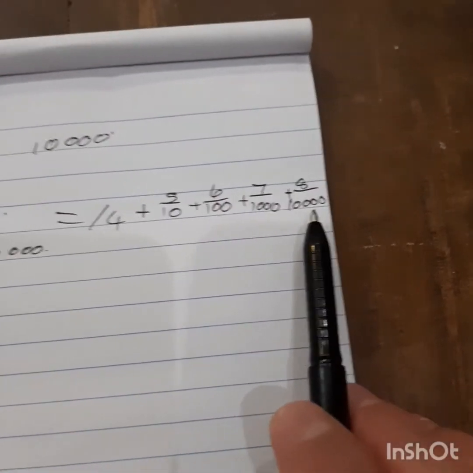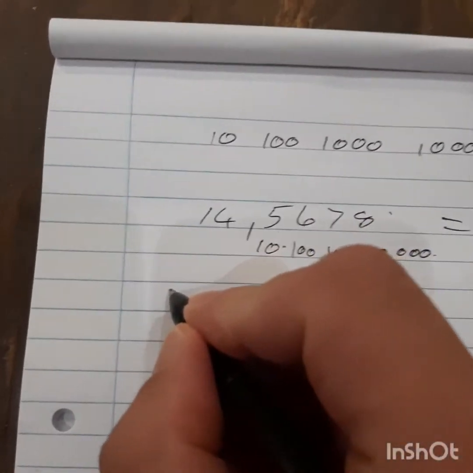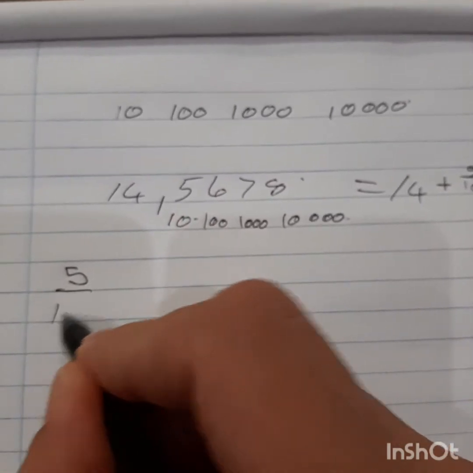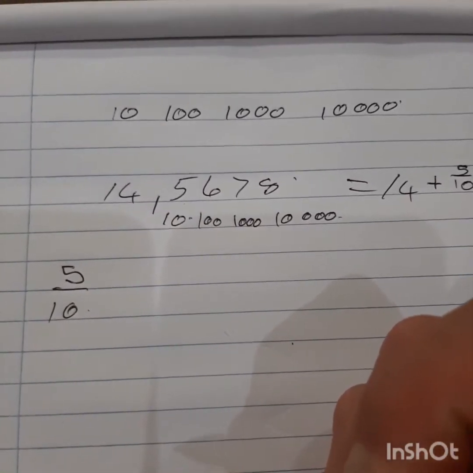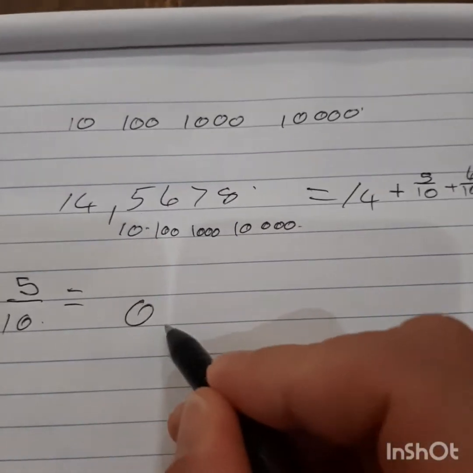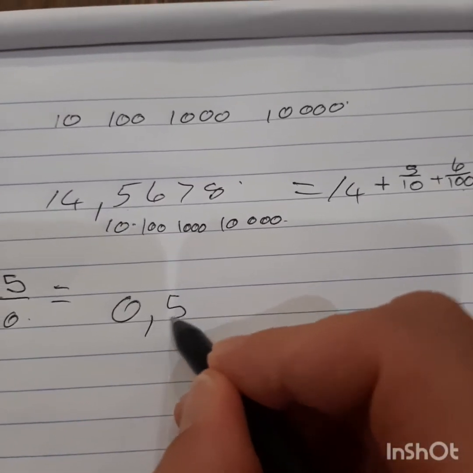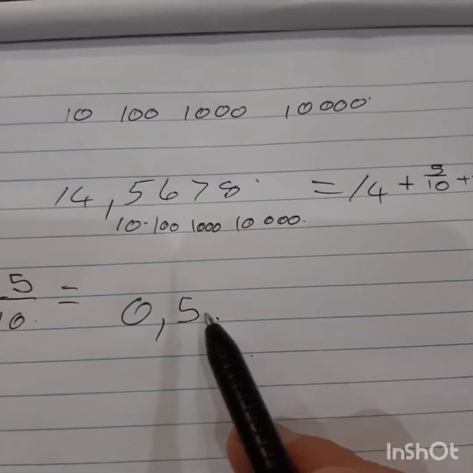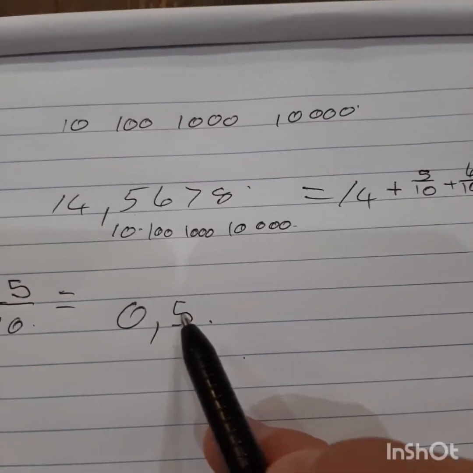So moving straight on from that, let's have a look at some simple examples. Here we have 5 over 10. If we make that into a decimal, it is 0.5, because that 5 is 5 tenths.